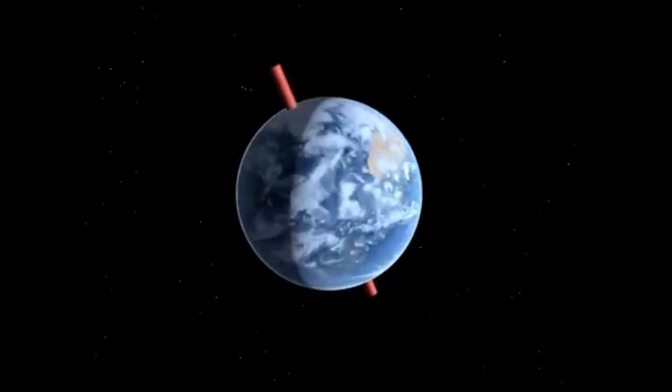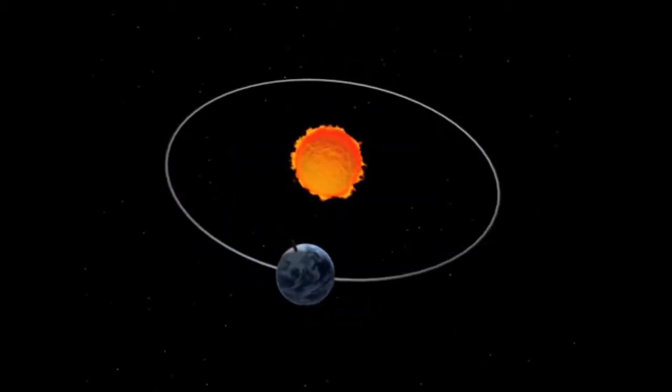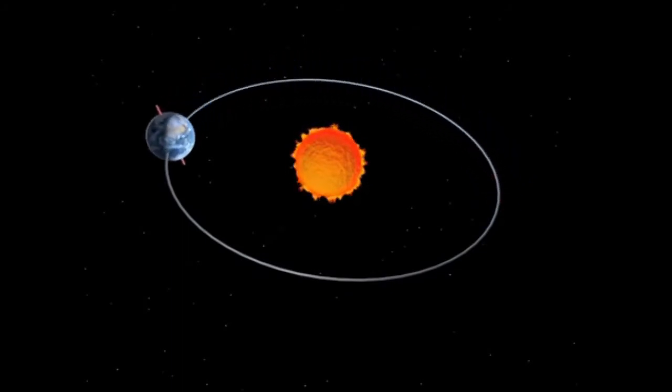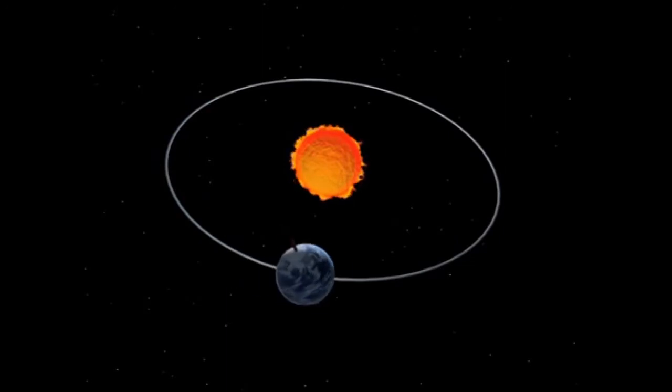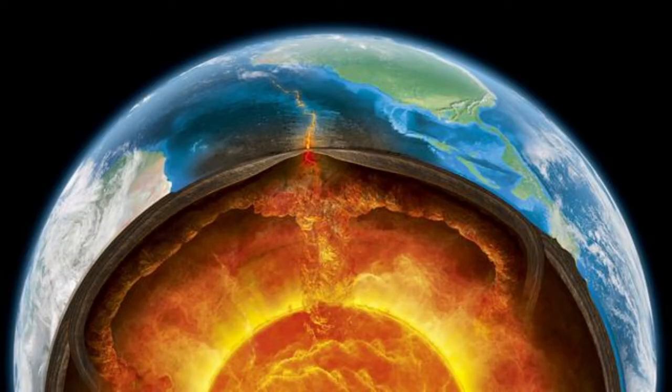Earth's axis of rotation is tilted, producing seasonal variations on the planet's surface. The gravitational interaction between the Earth and the moon causes the ocean's tides. It stabilizes the Earth's orientation on its axis, and it gradually slows its rotation. Okay, let's bring this in a little bit.